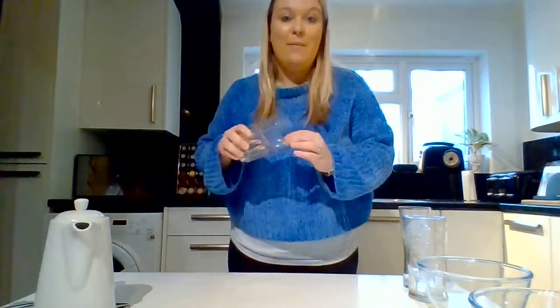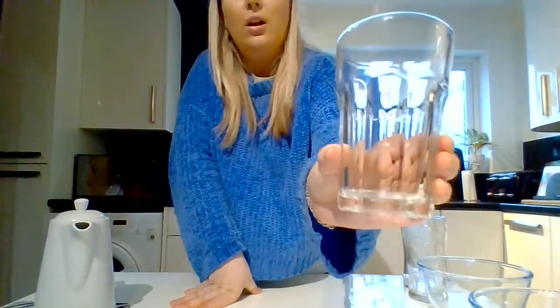So I want my glass to be empty. Do I need to do anything to the glass to make it empty? What does the word empty mean? Well done if you said it means there's nothing in there. And this glass is already empty, isn't it? If you look closely, there's nothing in there. So this glass is already empty. So I haven't got to do anything to it.